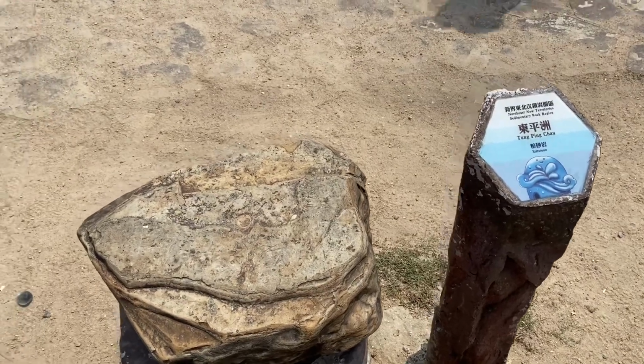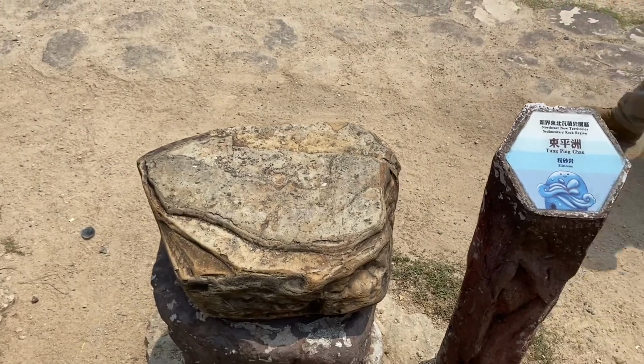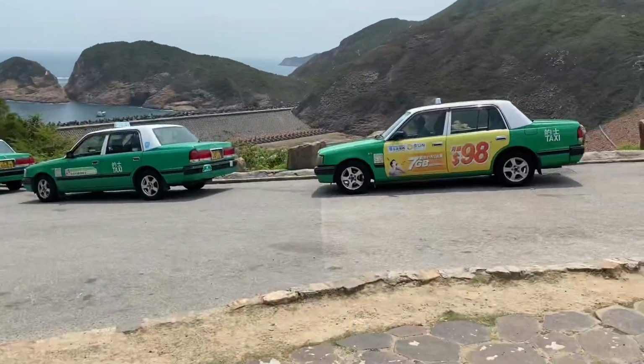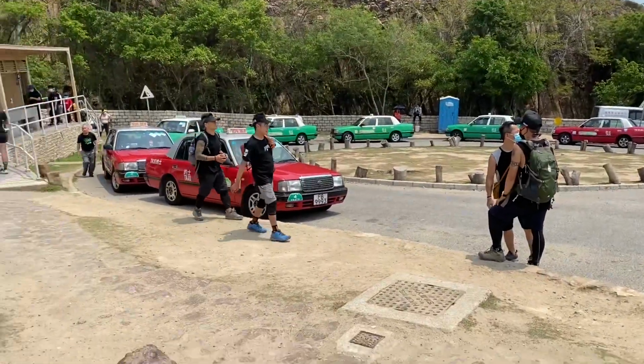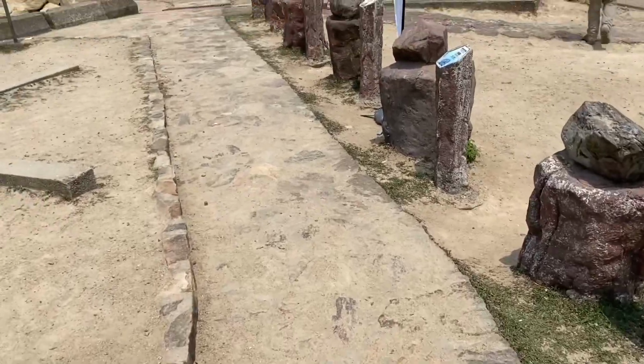And then it's a very good place for you to go. Even if I don't think you guys will love hiking a lot, indeed you can find a lot of taxis right here. I just spent 100-something to get here, and it's worth going.